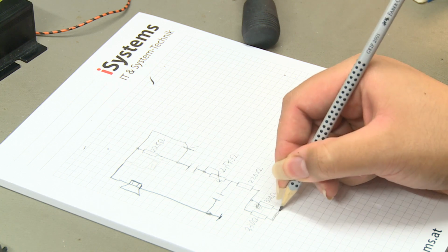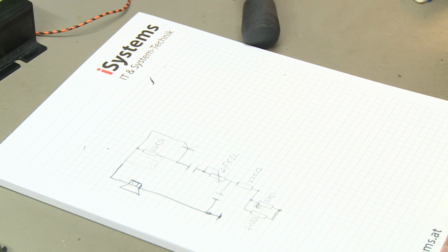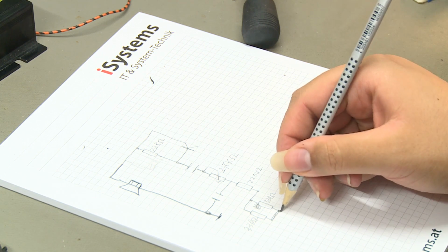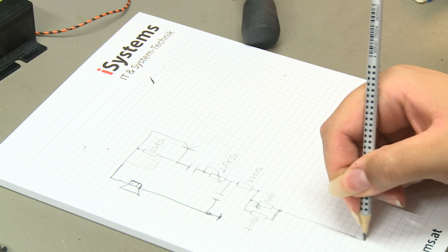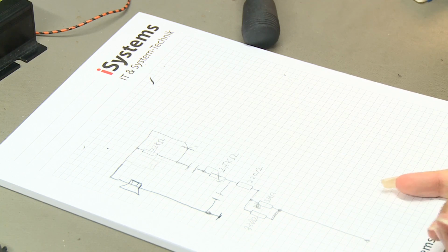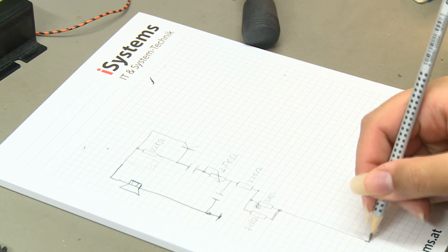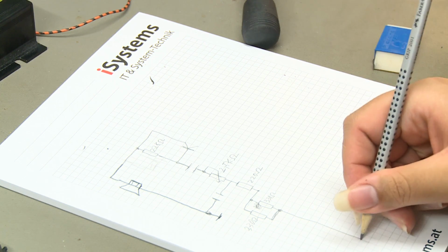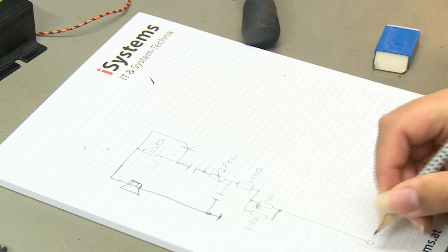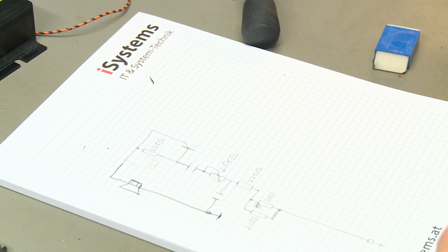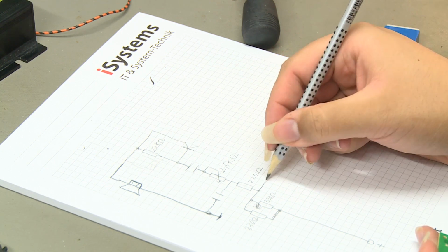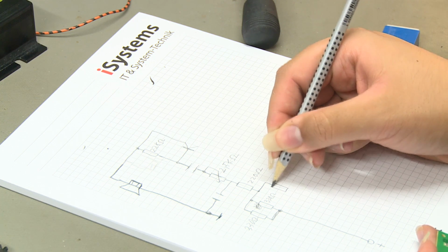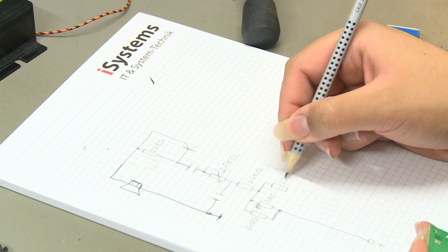And these are hooked up in parallel and then continue to the plus pin. So that started nicely. That's the plus pin. And here we have the other resistor. It's 270 ohms.